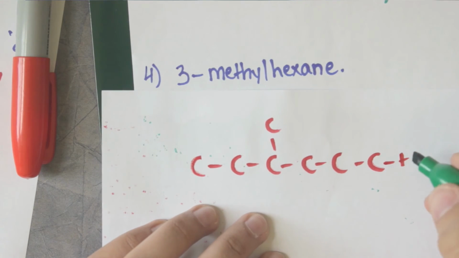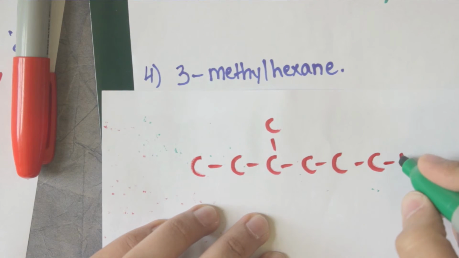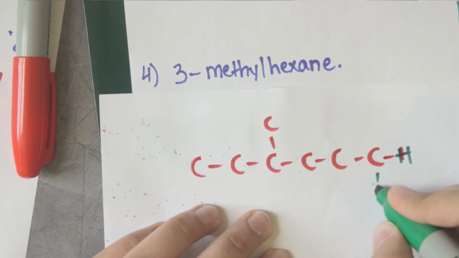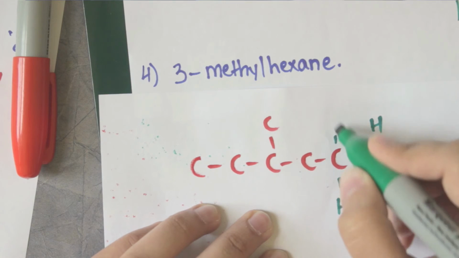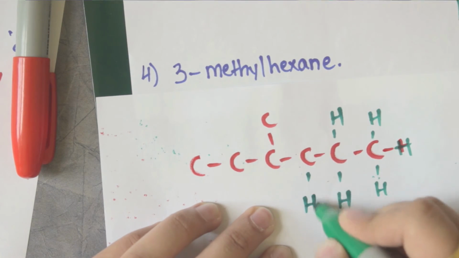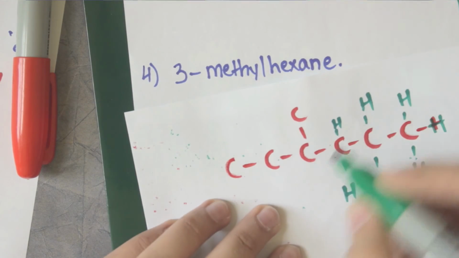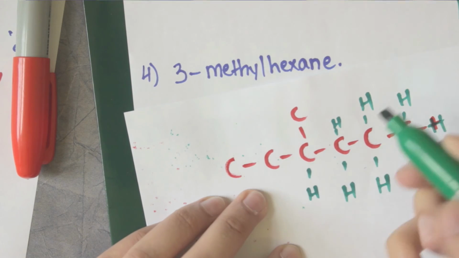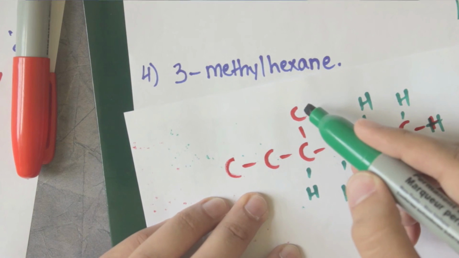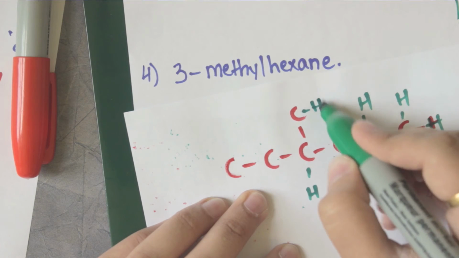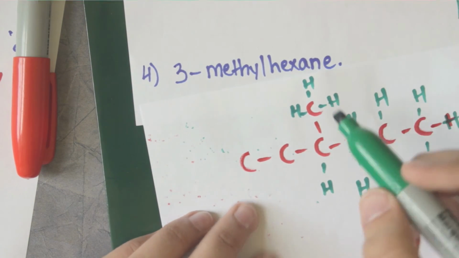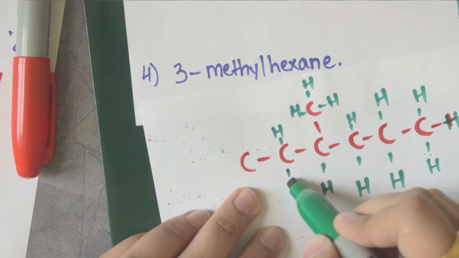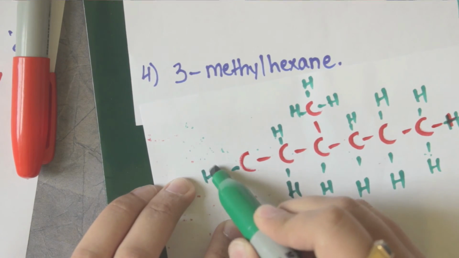You can have 3 hydrogens on this carbon here, the ends. So there's 1 here, there's 1 here, there's 1 here. You can have 2 here. You can have 2 here. You can have 1 here only. Now don't forget this branch here, there's another carbon, which means this has to be bonded as well. So you can have 3 on this one. And then again, you can have 2 here. And 3 on the last one.